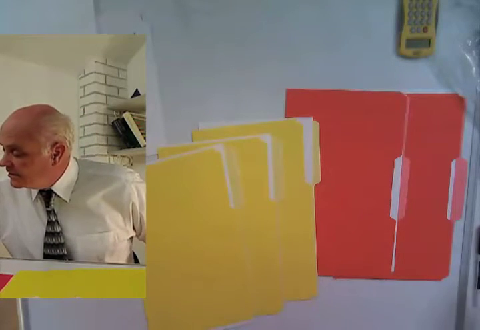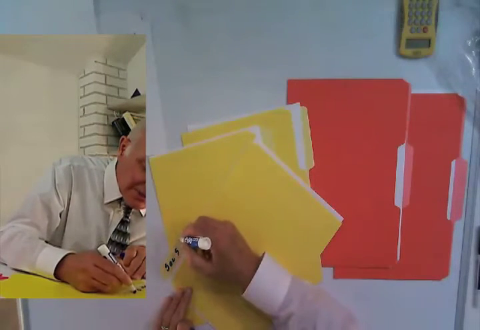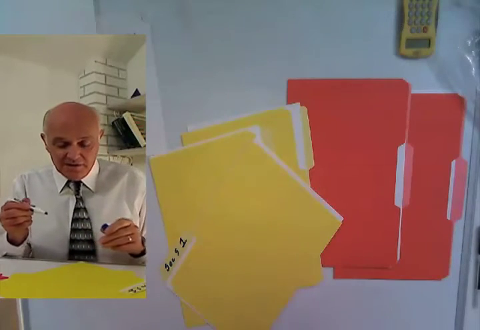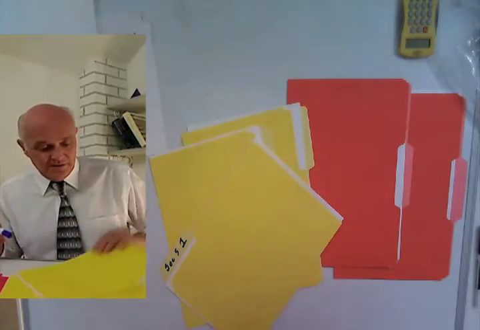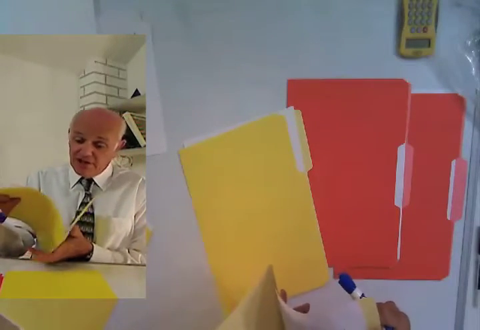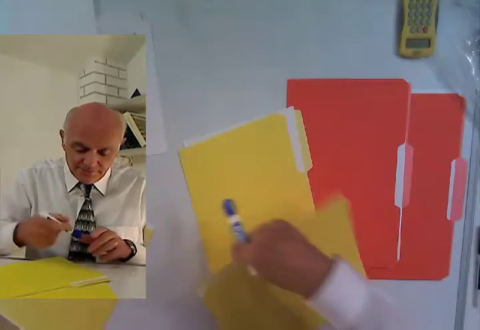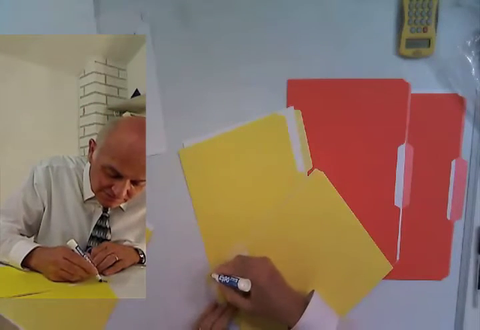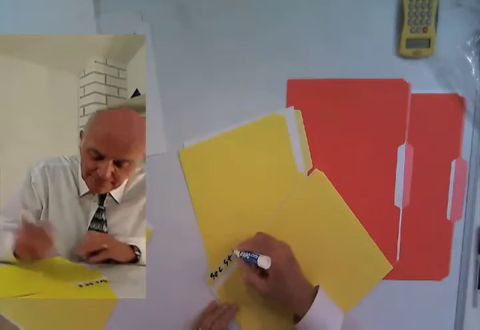Okay, take a marker, take the first one, it doesn't matter which one at this point, and go, okay, this is Social Studies 1. Turn the folder this way and write Social Studies 1. Big letters, the bigger the better. Go to the next one. Make sure you got the right one. Double check. Social Studies 5. Okay, got the files, lay them out, get it organized.